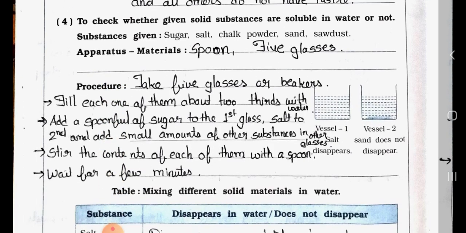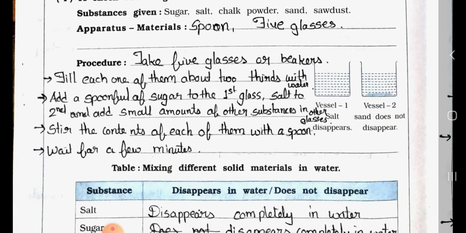To check whether given solid substances are soluble in water or not. Substances given are sugar, salt, chalk powder, sand and sawdust, and apparatus and materials are spoon and 5 glasses. Now procedure. Take 5 glasses or beakers, fill each one of them about 2/3 with water, add a spoonful of sugar to the first glass, salt to the second glass and add small amounts of other substances in other glasses.